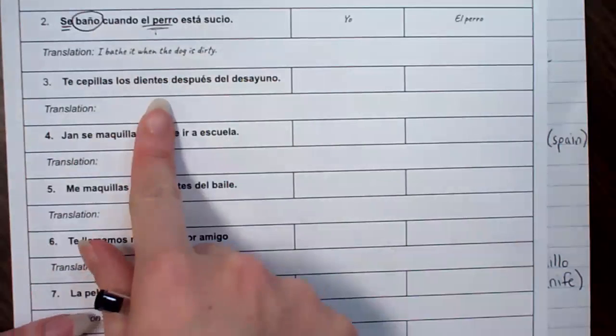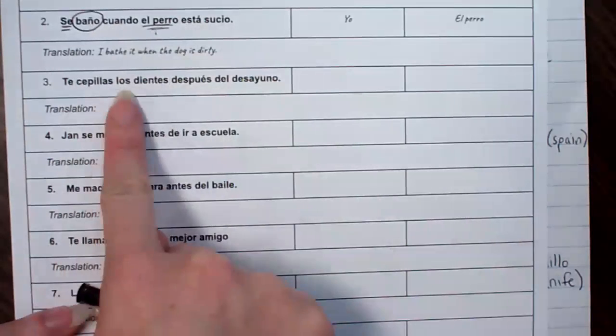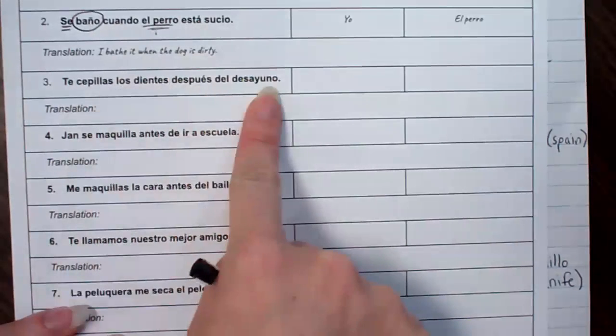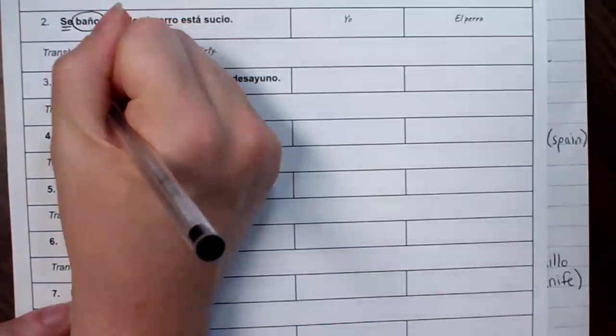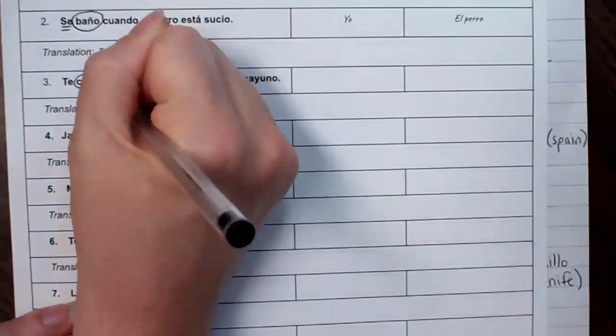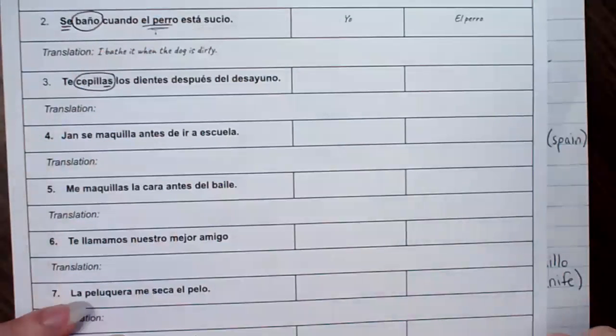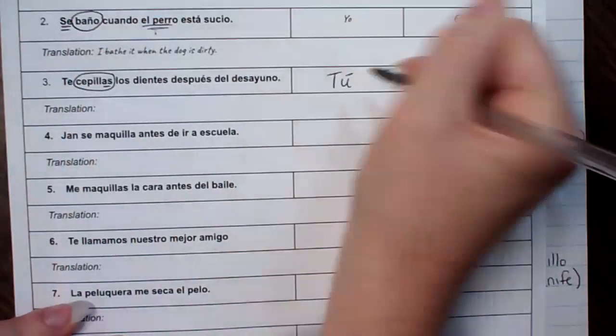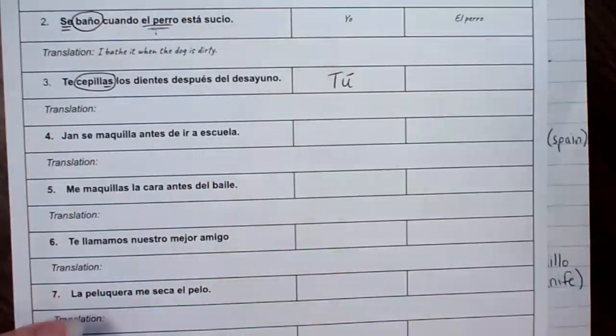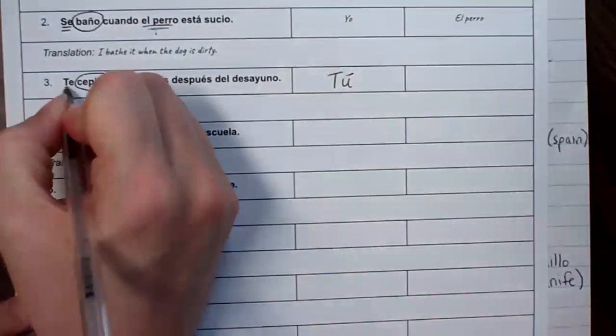So let's look at number 3. Te cepillas los dientes después del desayuno. So first off, based on the conjugation of cepillas, who is doing the action? So if we think back, AS is the tú form. And then who receives the action?